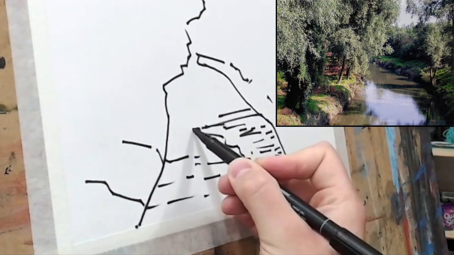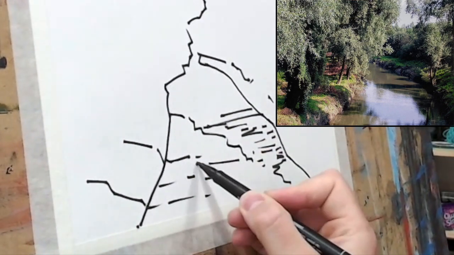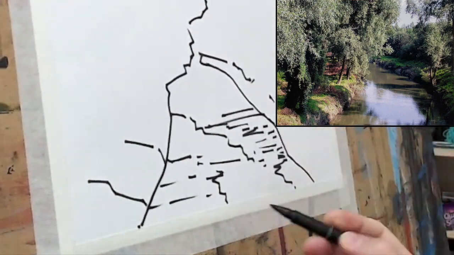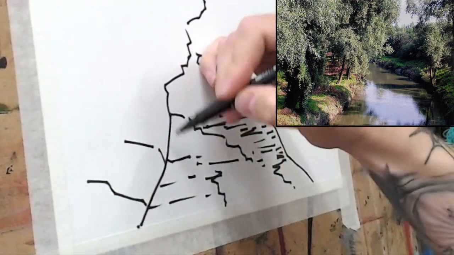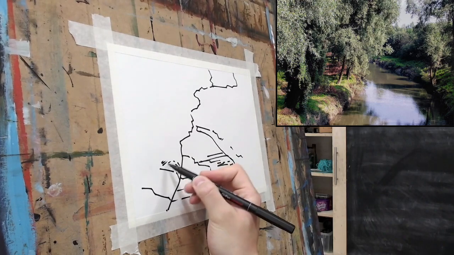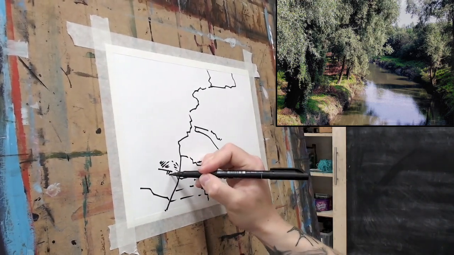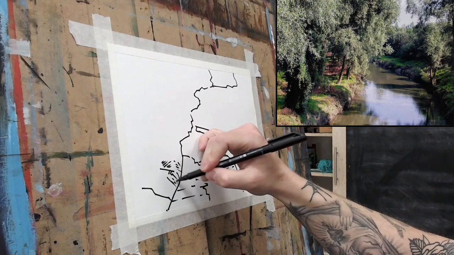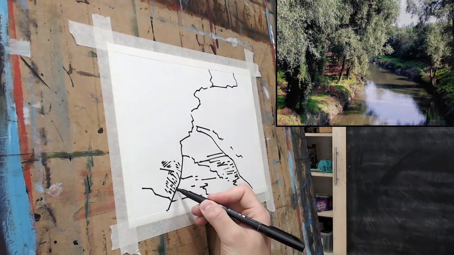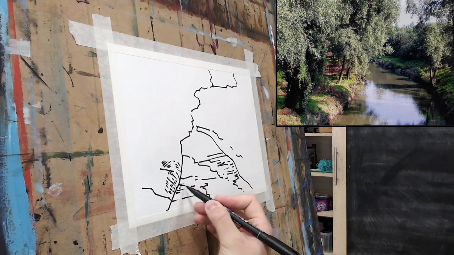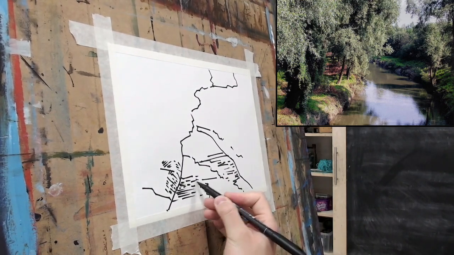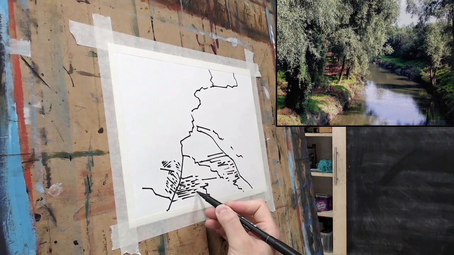Actually, a lot of this space here is taken up with the reflection, so the lightest part of the image where the sky is coming through and reflecting onto the water. I'm going to make some lines here. So some smaller dashes to help describe the shape, into the shadow or the dark reflection on the water itself.